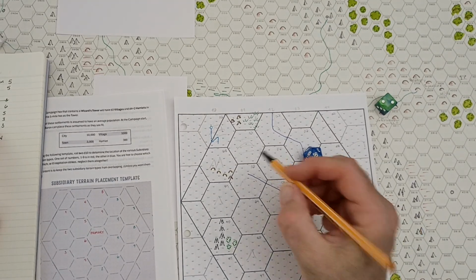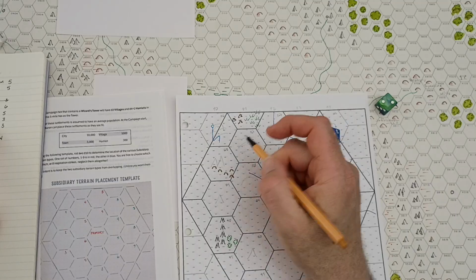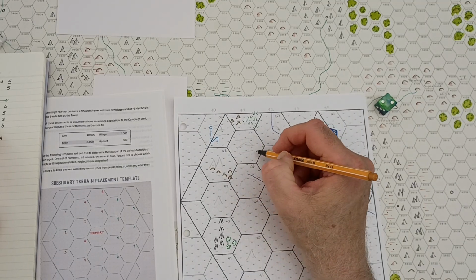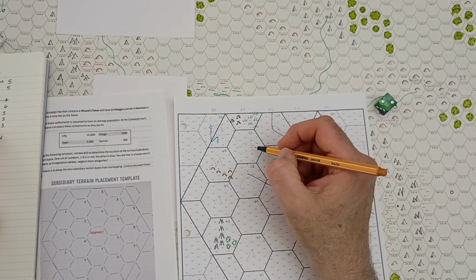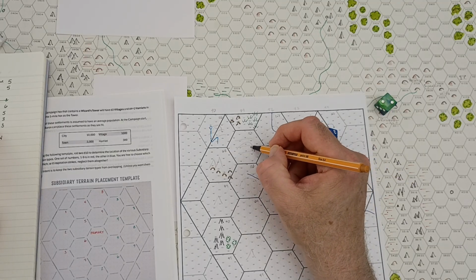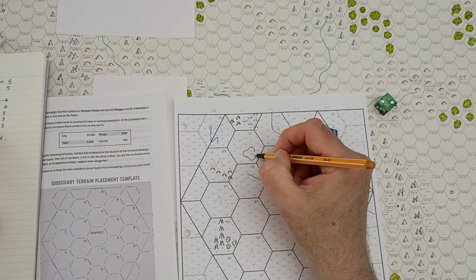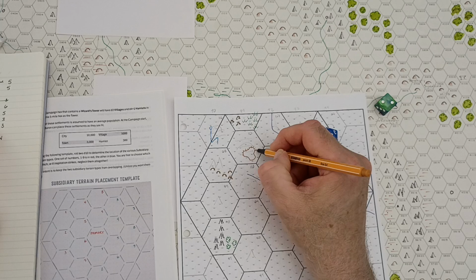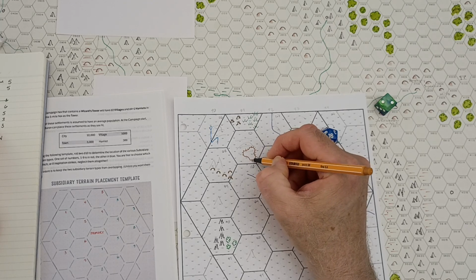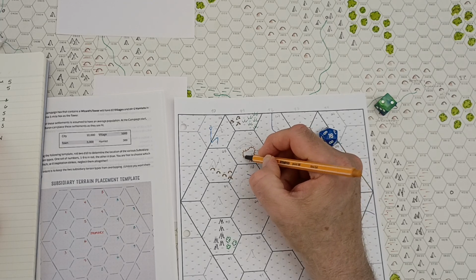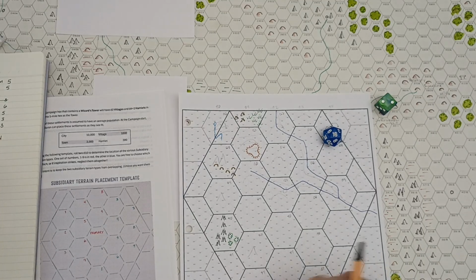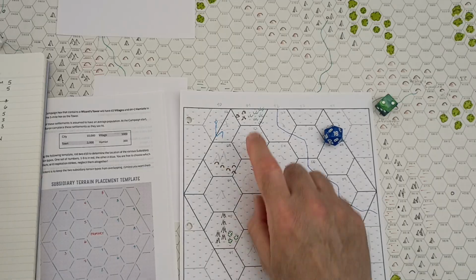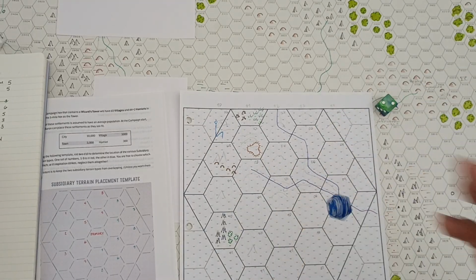So 1107, 16, which is right here, and 3 together. Let's make these 3 a steppe. So this is kind of a high plateau. And then we have 9 forest. So there's a good chance that part of that steppe could be forest. So let's roll and see where that is.